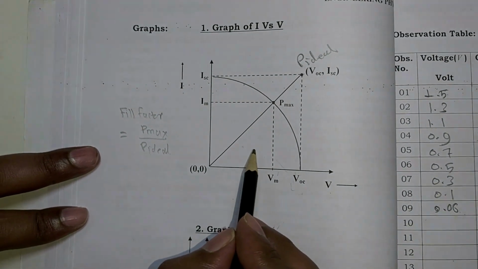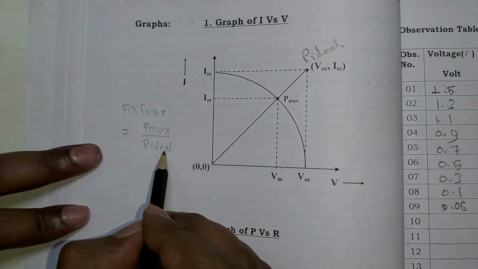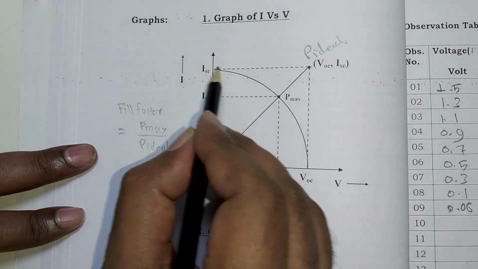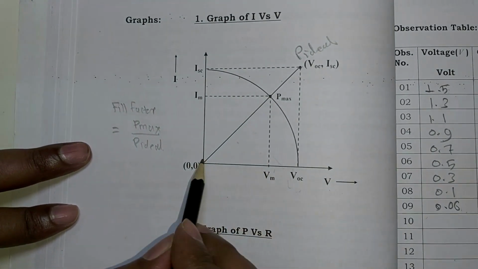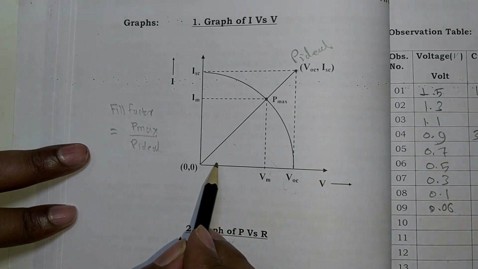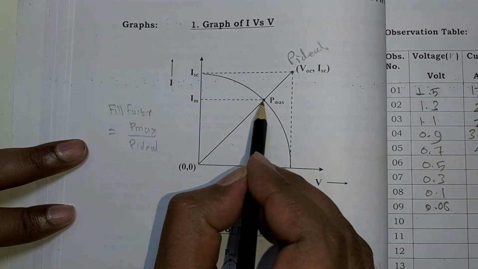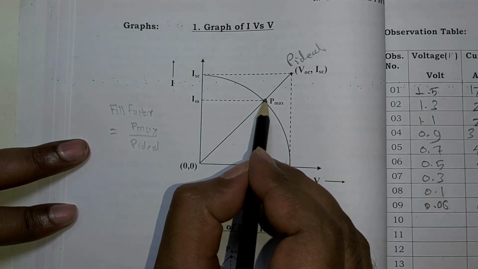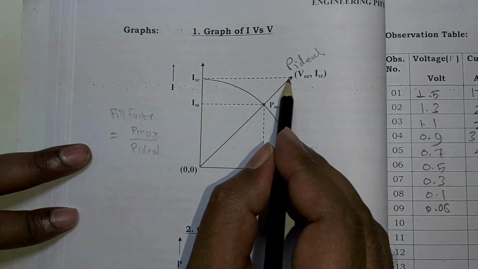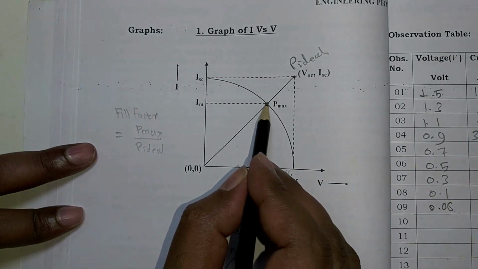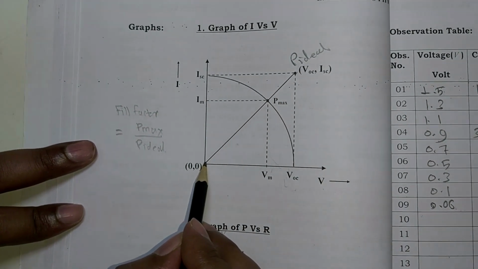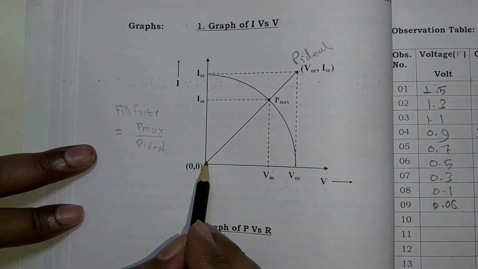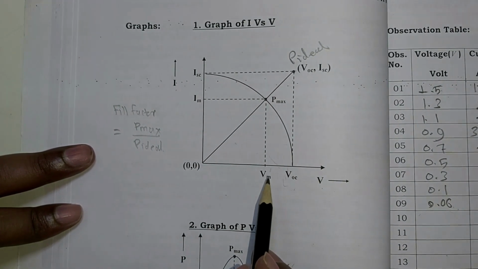Now, why is it called fill factor? This gives the ratio of P max to P ideal. It means: how much of the P ideal area is filled by the P max area? That is what is given by the fill factor. If P max is equal to P ideal, then your fill factor will be 1. It means that it has completely filled that bigger area. And if P max is, let's say, 0, then how much area will be filled? It will be 0 area, and therefore the fill factor will be 0. So this is the meaning of fill factor.